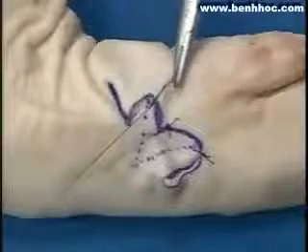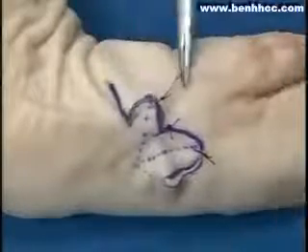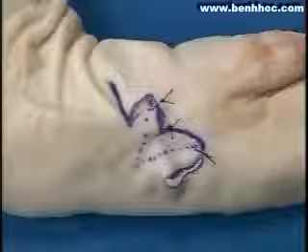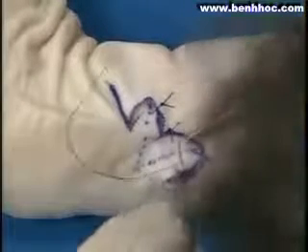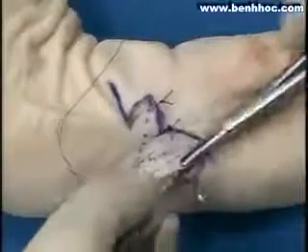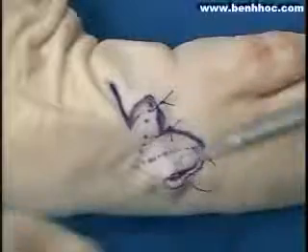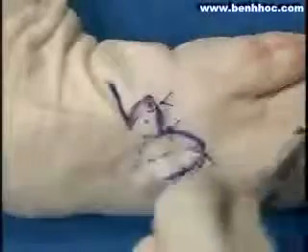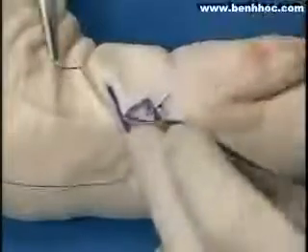That's being closed. If there is an excess at the tip of this flap because of the apex, that can be trimmed off. Another suture is being placed here to close the area of the second flap, the donor region of the second flap, and we can begin to see how the wound is coming together.